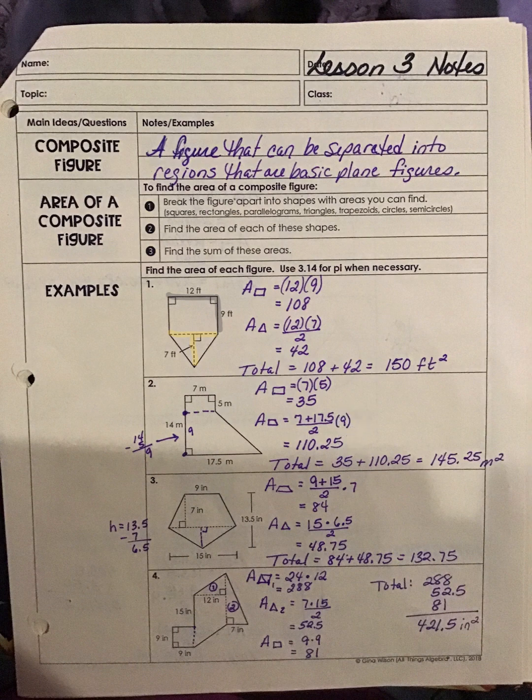And where did I get the number 9 from? Well, I know that from here to here is a total of 14. But I want to take away this 5 right here. So I did 14 minus 5 to get the answer of 9. So that's where I got that height from. And when I did that, I got 110.25. I added 35 to 110.25 and got 145.25 meters squared.